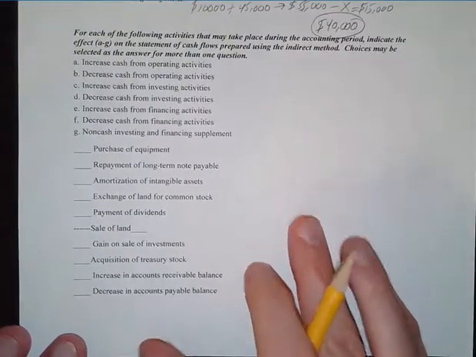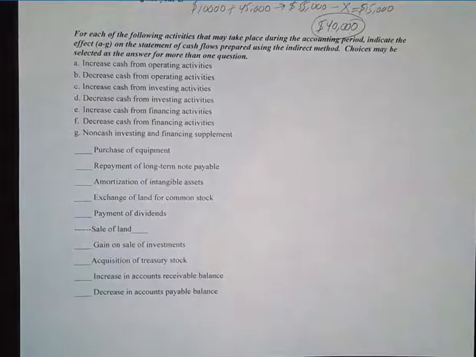Looks like we have a matching exercise. It says, for each of the following activities that may take place during the accounting period, indicate the effect, A through G, on the statement of cash flows prepared using the indirect method. Choices may be selected as the answer for more than one question. All right.